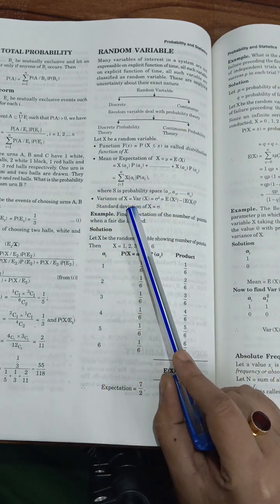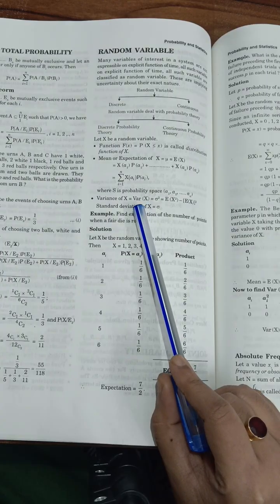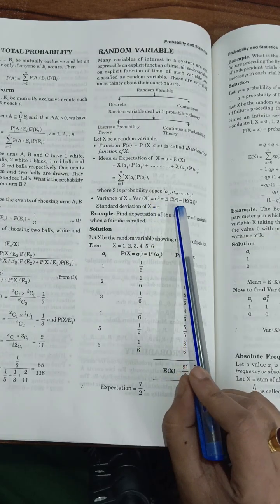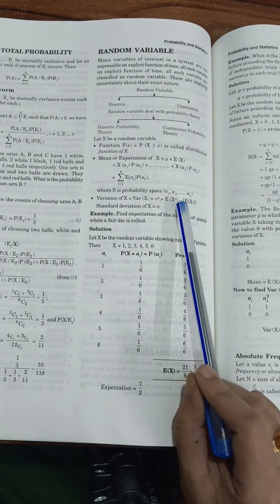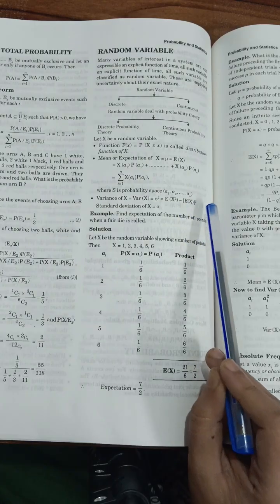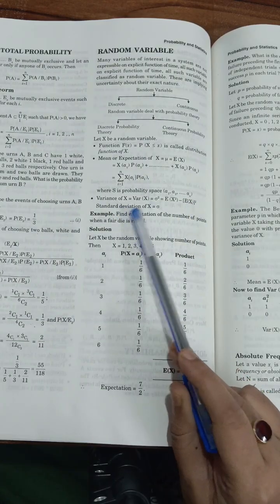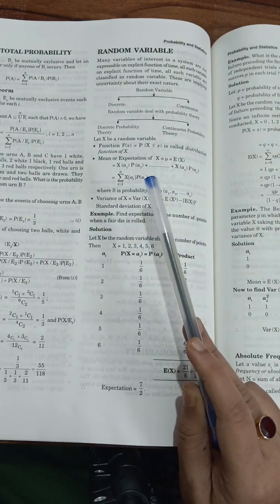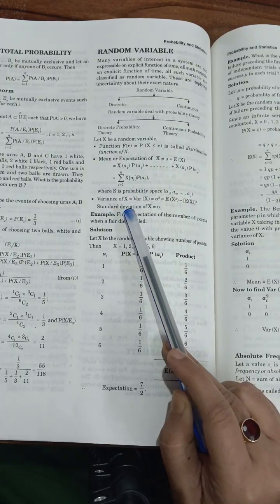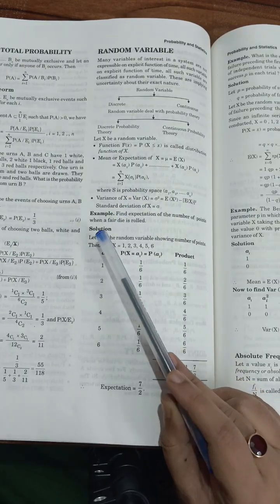And variance of x, which is also called Var of x, which is sigma square, whose value is E of x square minus E of x whole square, and its standard deviation of x is the positive square root of variance of x, which is sigma.